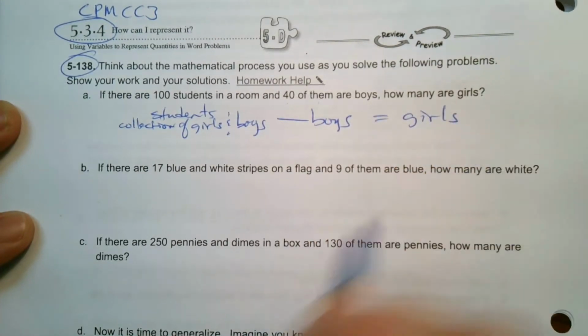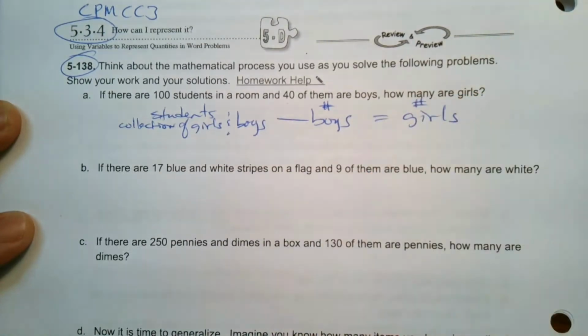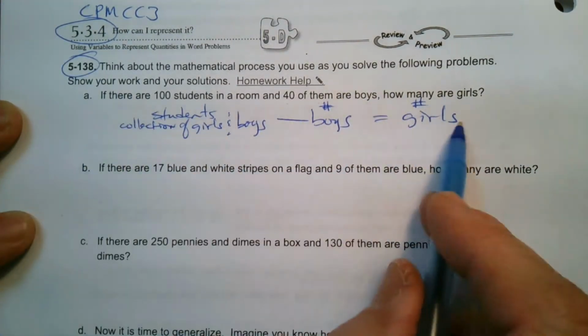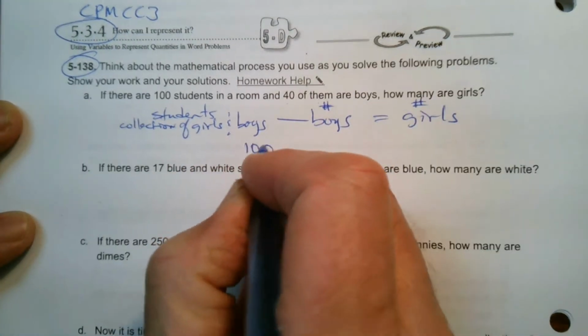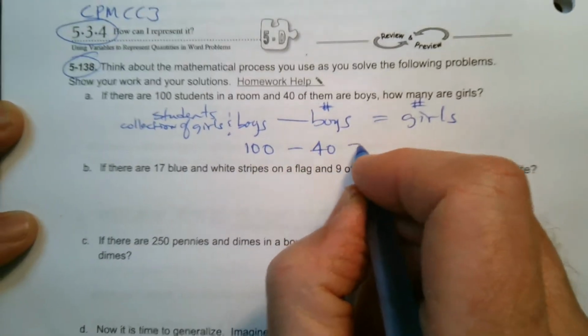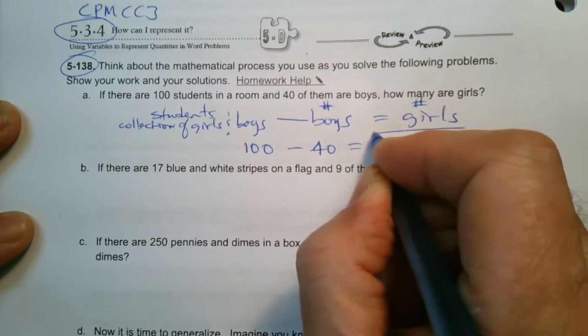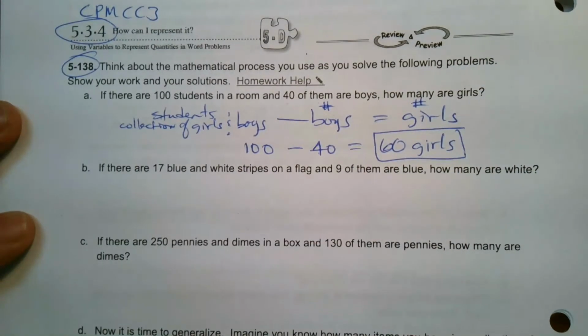I should get the number of girls, right? So that's my process here. I'm going to say 100 minus 40, because it's 100 students minus the 40 boys, will give me 60. And so it's 60 girls based on the information I'm given.